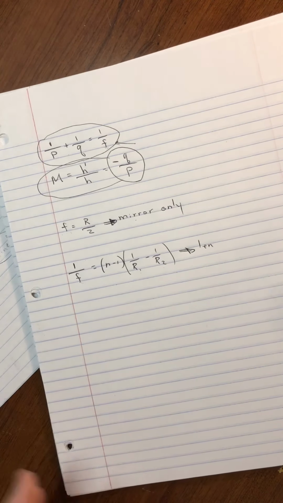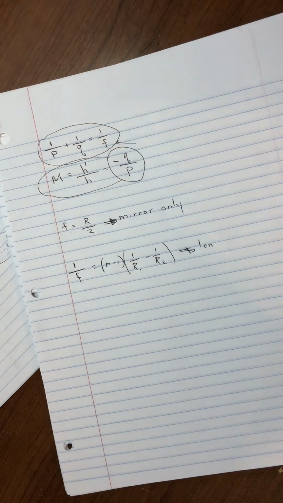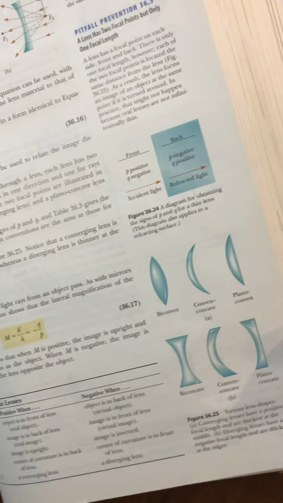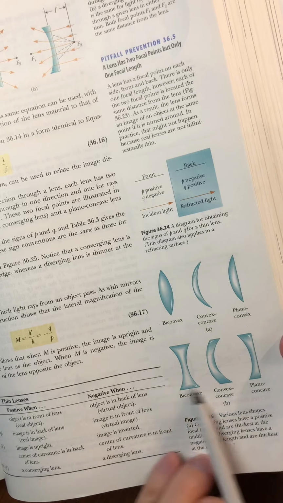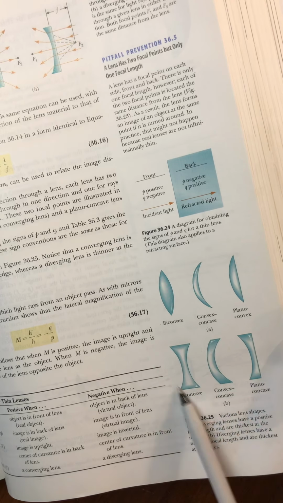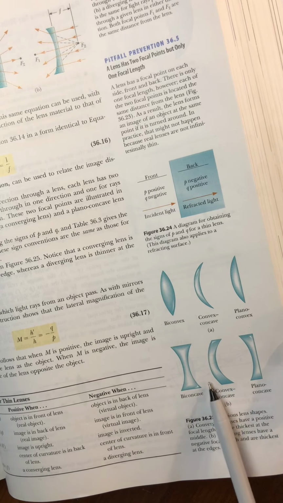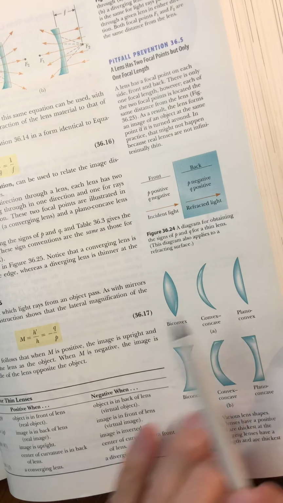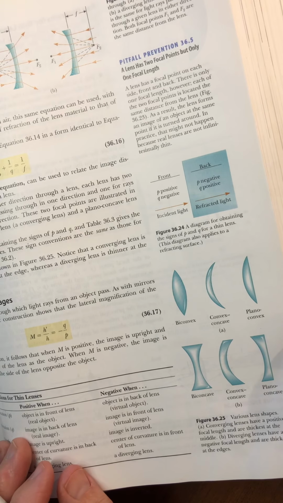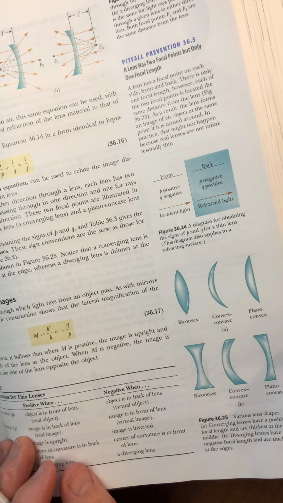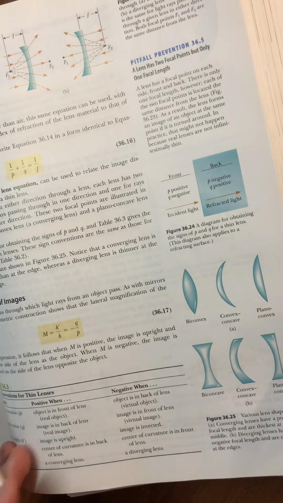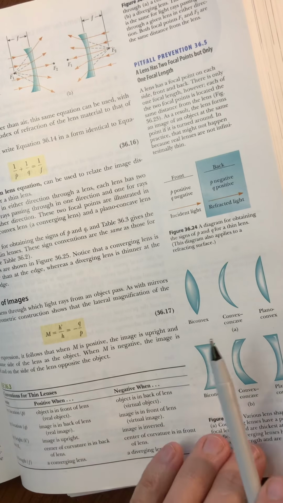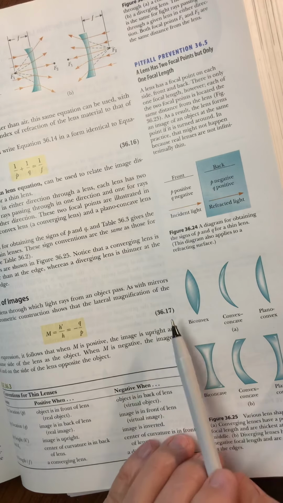Now, there's kind of a shortcut your author likes to give you, because if you just look at the overall effect of these two, that's kind of the big picture. In fact, anything that looks like these, if you do their calculations, you will get a negative number for F. And these three here will always give you a positive value of F. And so these will always make the light converge. These will always make the light diverge. I should say, at least if your light started as parallel light.